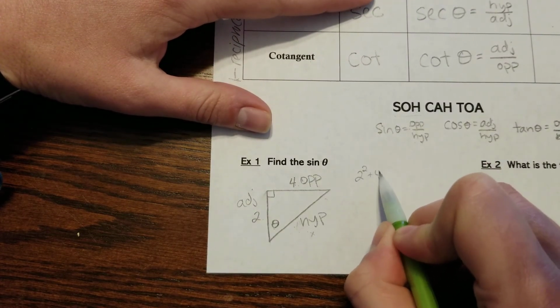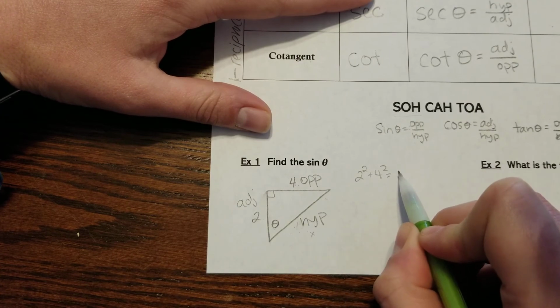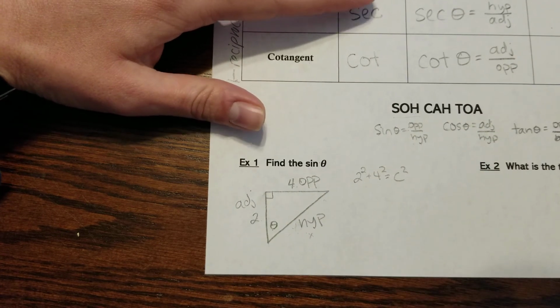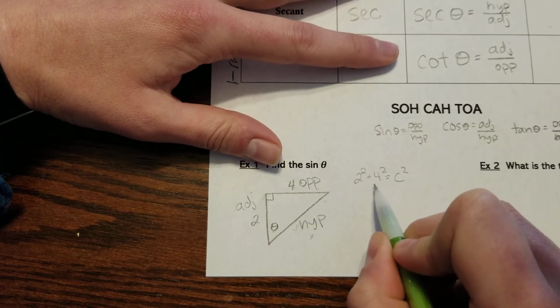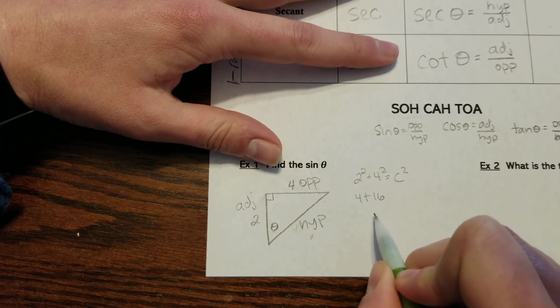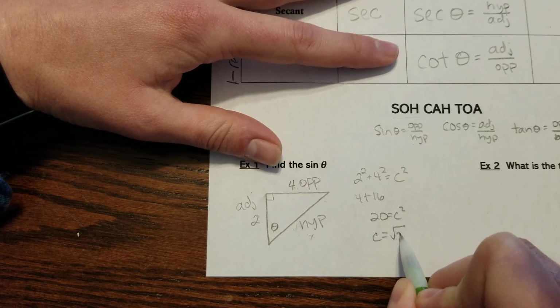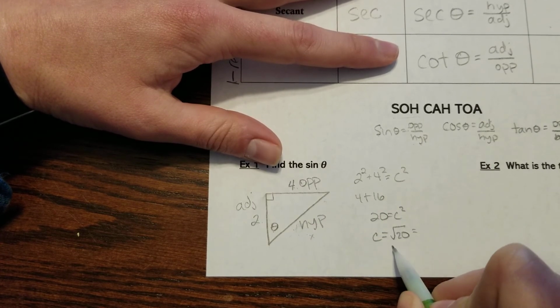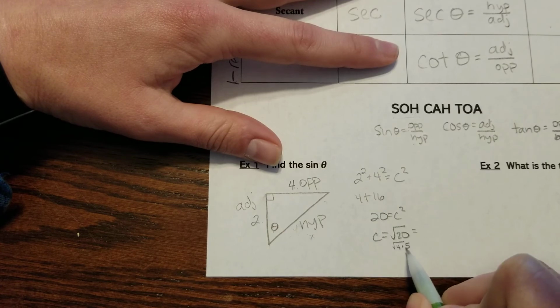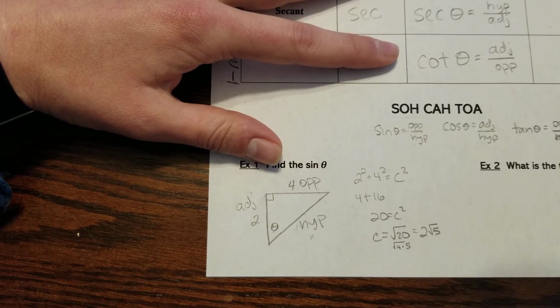So 2 squared plus 4 squared equals, we can call it c squared, x squared, whatever you want to call it. So we're going to have 4 plus 16, so that's going to be 20. So c is equal to the square root of 20, which you may remember how to break down. That's going to be 4 times 5, so it'll be 2 root 5.